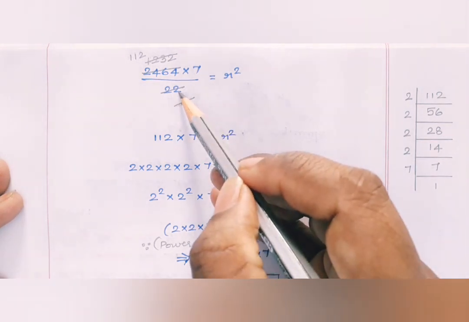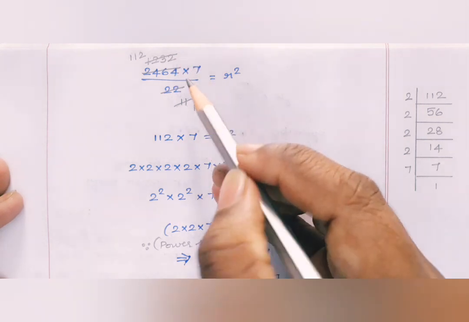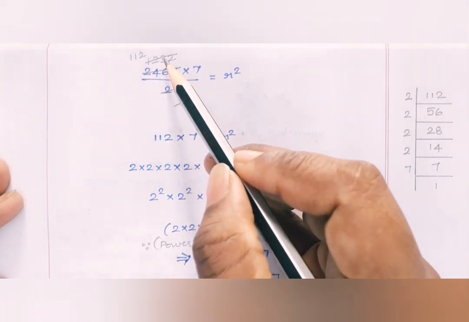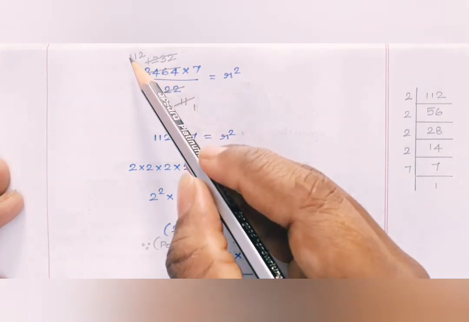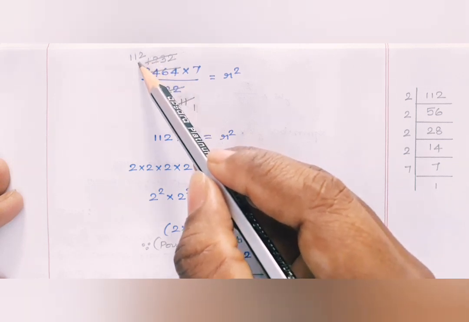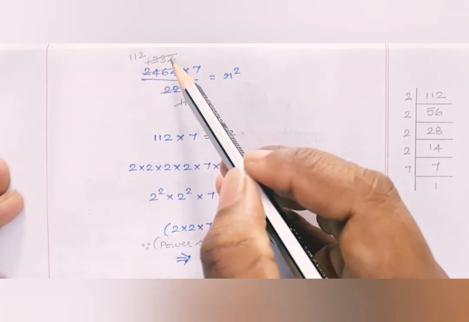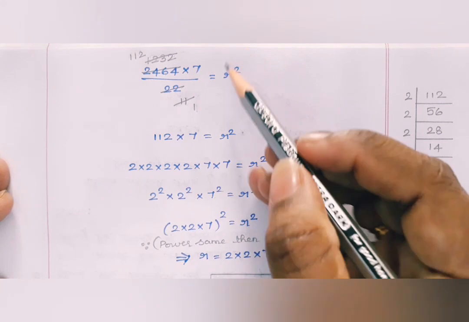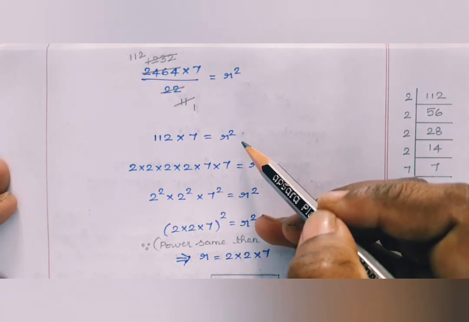So 11 2s are 22 and here 2 times 1 2 is 2, 2 2s are 4, again 3 2s are 6, 2 2s are 4, again 1 11 is 11, remainder 2, so again 1 11 is 11, again 2 22, therefore again 2 11s are 22, clear? So 112 into 7 is equal to r square.